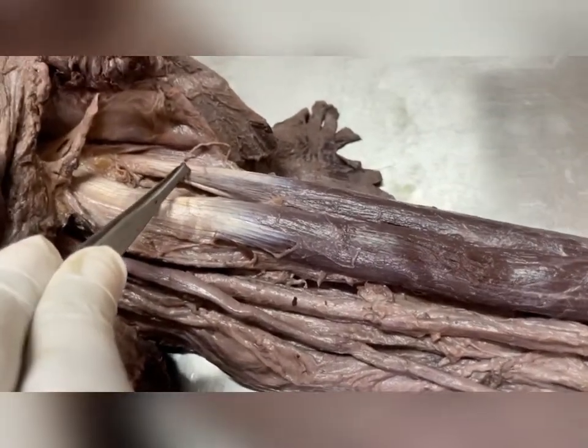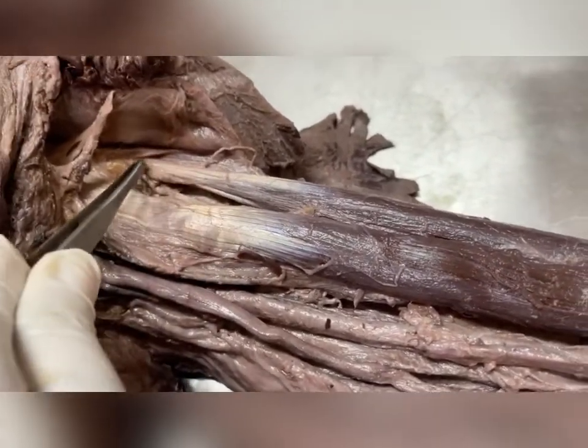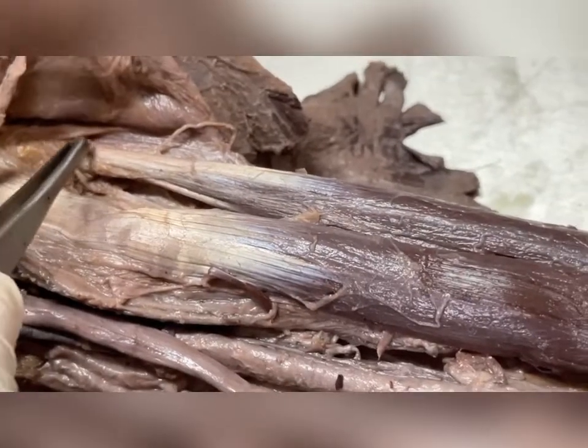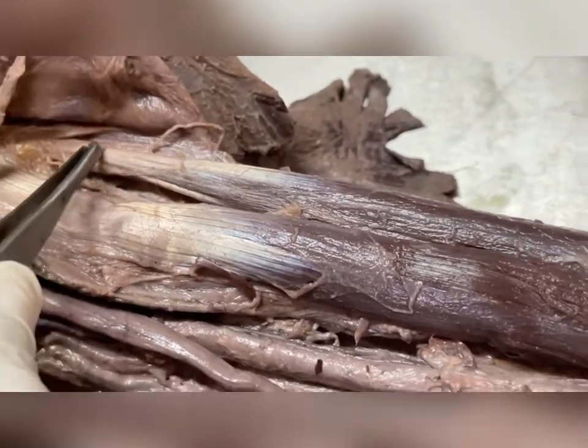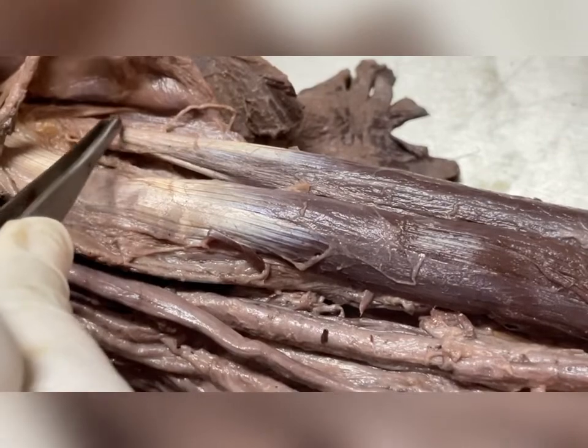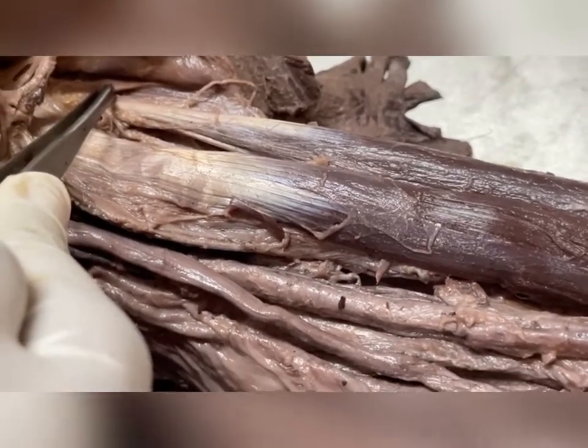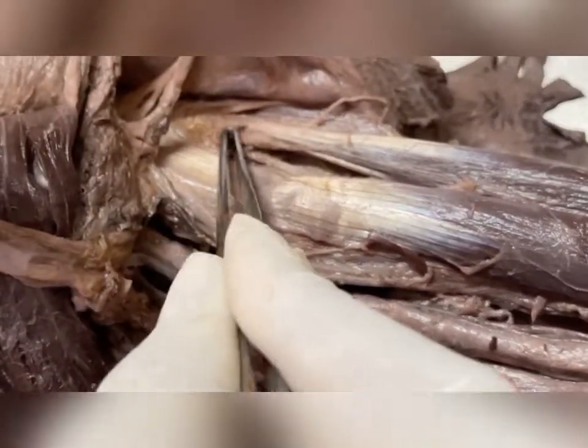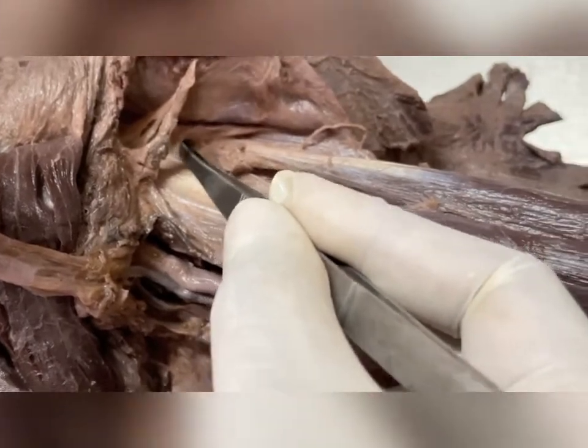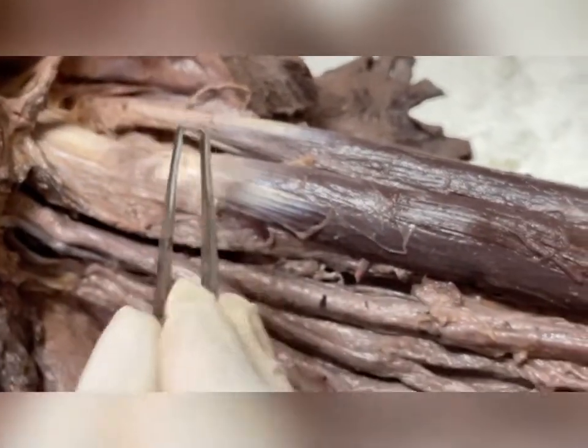You can see the long head of biceps. How do you identify the long head of biceps? You can see the slender thin tendon which arises from the supraglenoid tubercle. It has an intracapsular origin, so it is going inside the joint capsule. So that is number 1, long head of biceps.